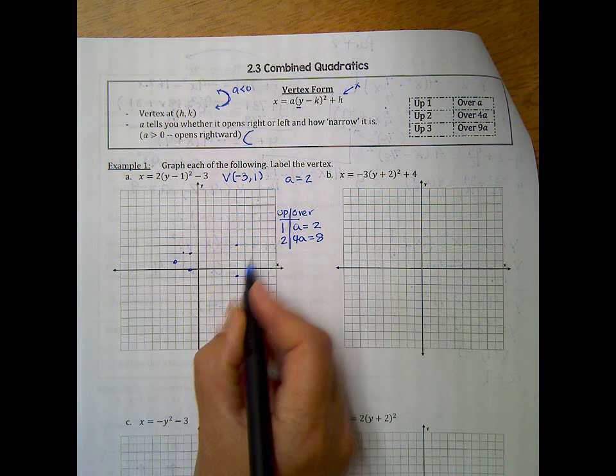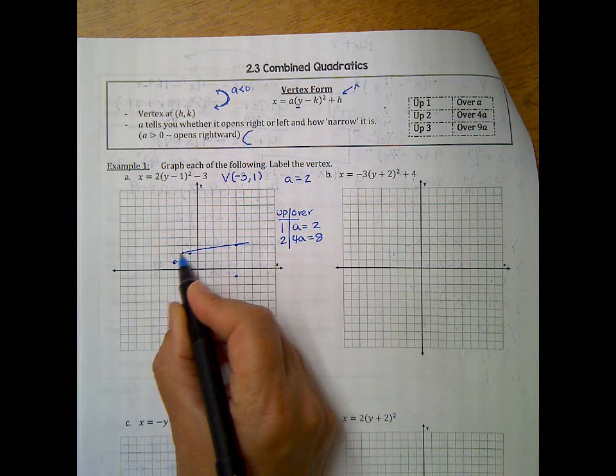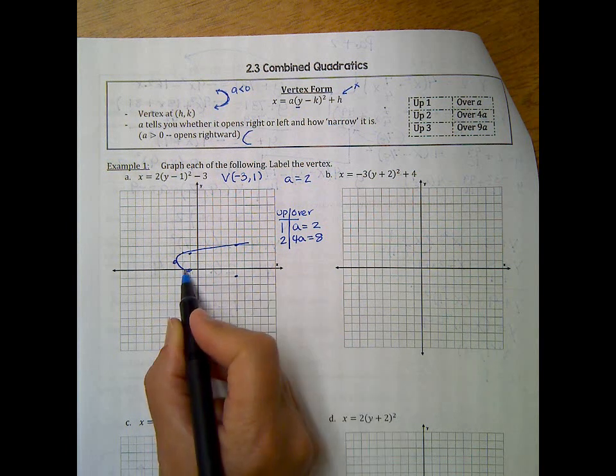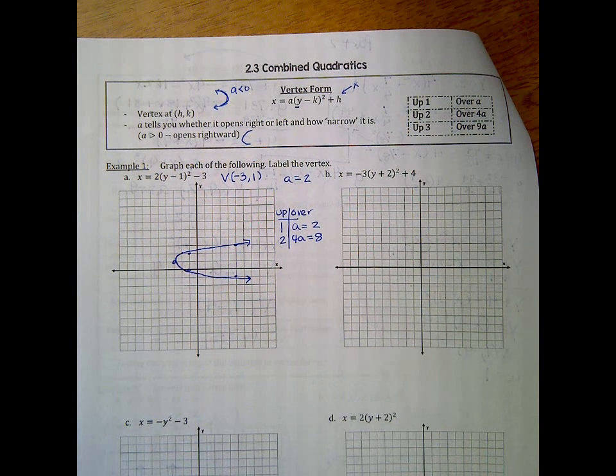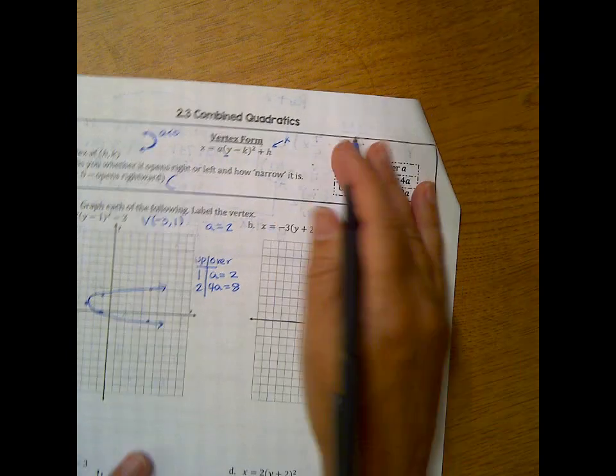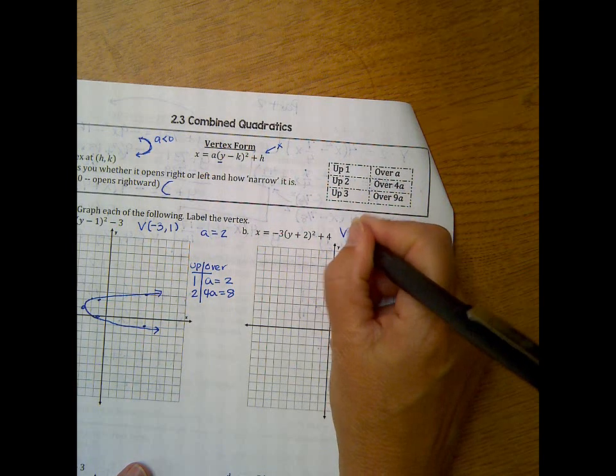The same thing down here. So a sideways facing parabola, because that a is positive, like so. So very similar to what we did before, but easy to get mixed up.